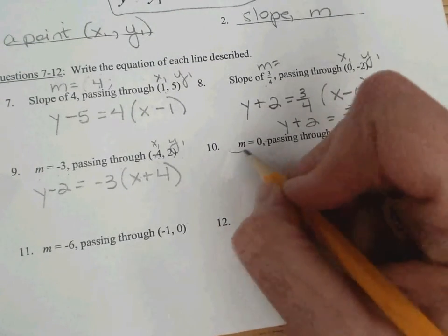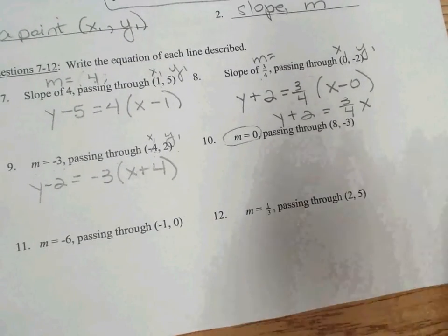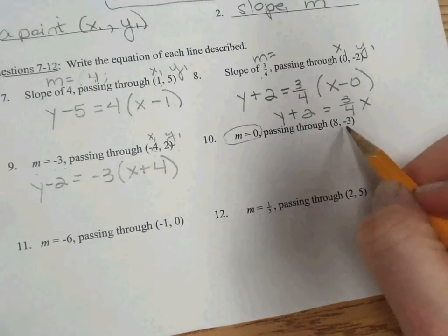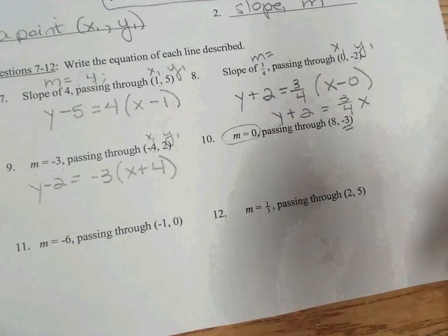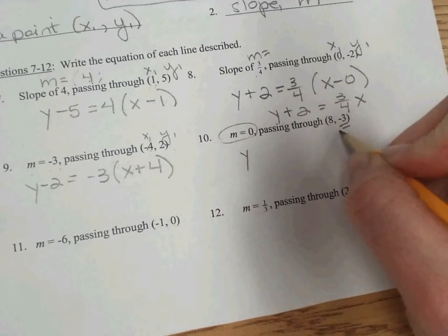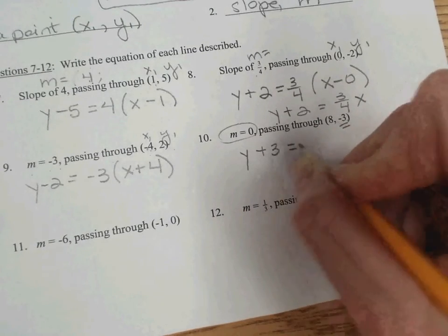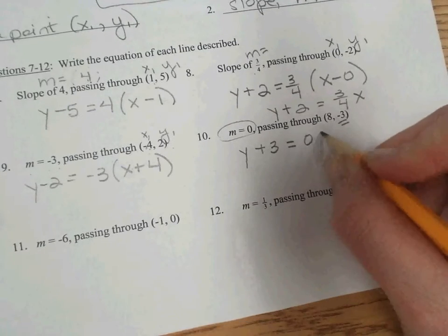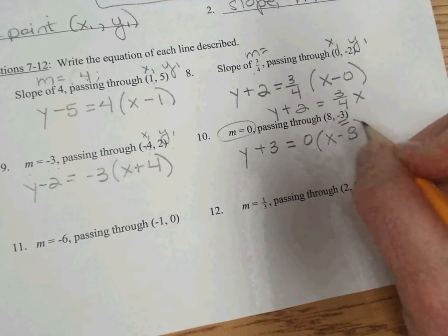And here's an equation. If you notice, m equals 0. So hopefully you're thinking, that's a horizontal line. That means all I need to do is make an equation that says y equals -3. But let's just see how that looks in point-slope form. Y minus -3 or plus 3 equals m, which is 0, and then x minus 8.